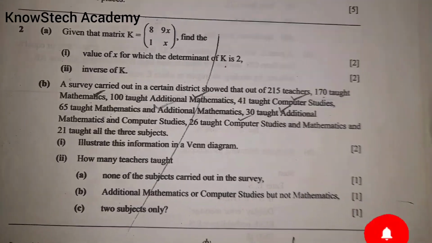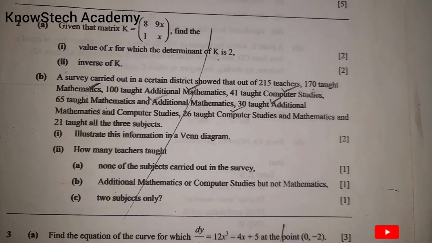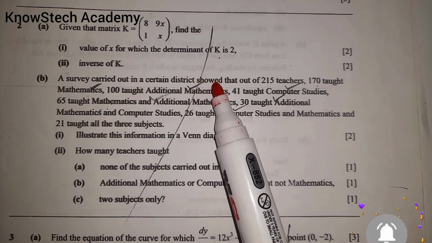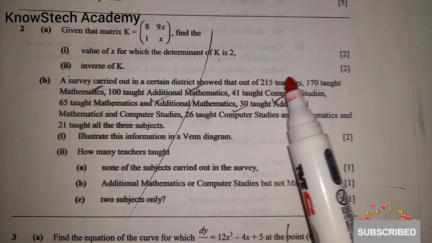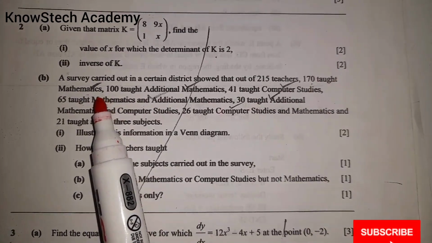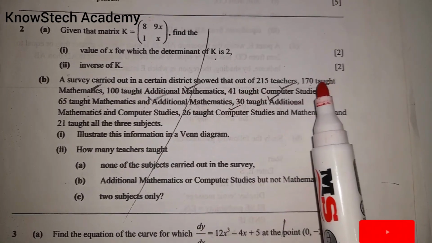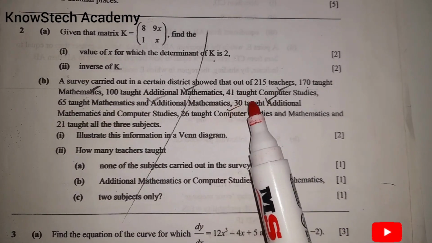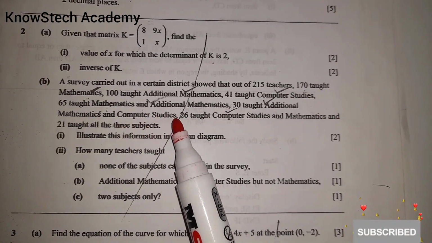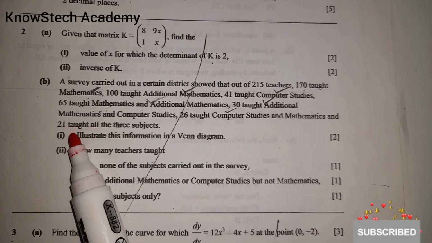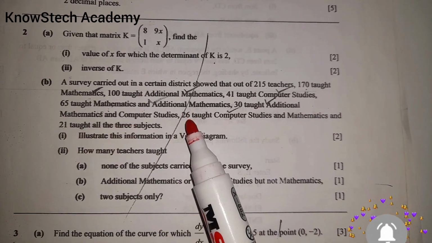So question 2B, like I said, is under matrices. The question is saying, a survey carried out in a certain district showed that out of 215 teachers, 170 taught mathematics, 100 taught additional mathematics, 41 taught computer studies, 65 taught mathematics and additional mathematics, 30 taught additional mathematics and computer studies, 26 taught computer studies and mathematics, and 21 taught all the 3 subjects.